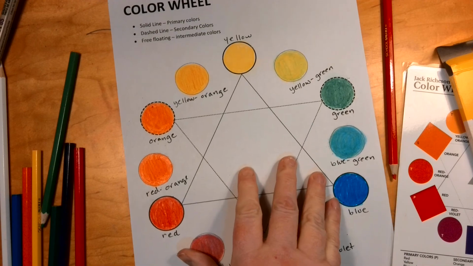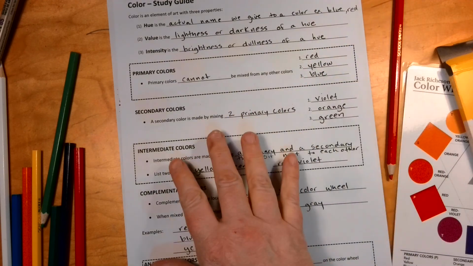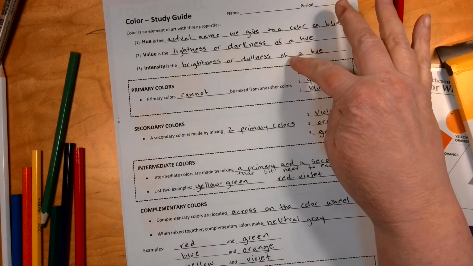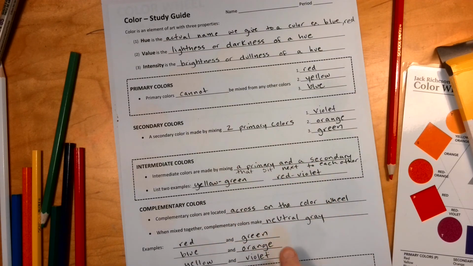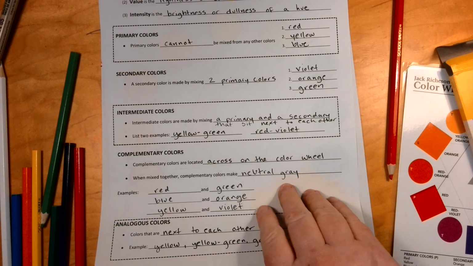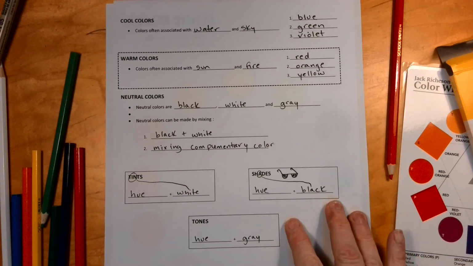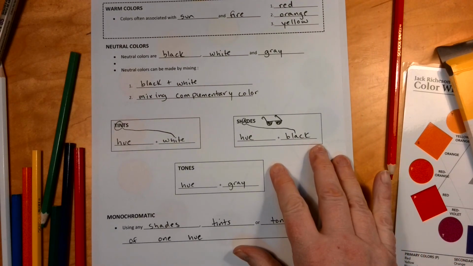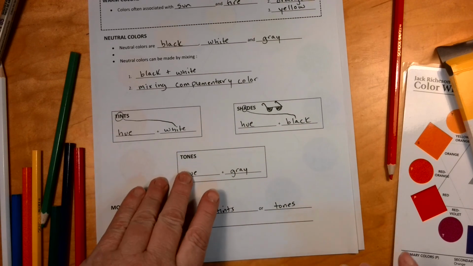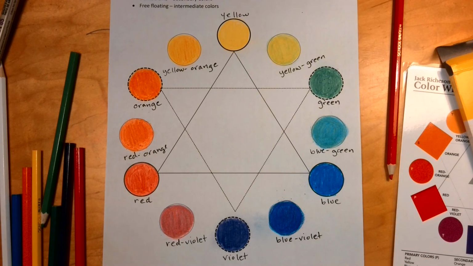Okay? Now, we have completed our 3 pages. So we have our first page with hue, value, intensity, primary, secondary, intermediate, complementary, and analogous. You need to make sure you have every answer there. We did cool colors, warm colors, neutral colors, tints, shades and tones, and monochromatic. And then we colored our color wheel. You will be photographing and submitting your color wheel into the assignment. And then you're done for today.